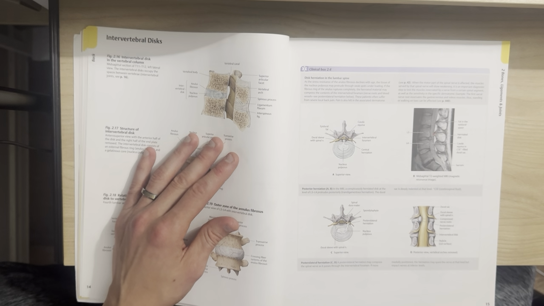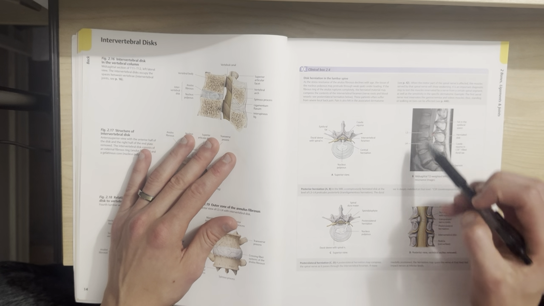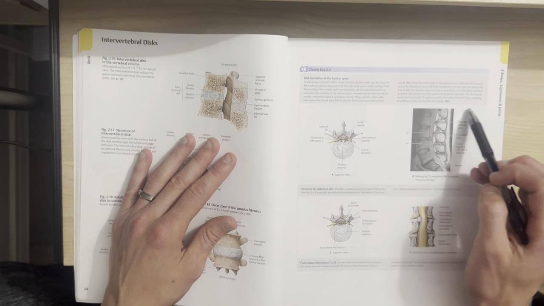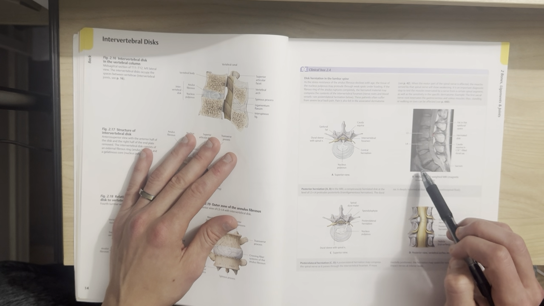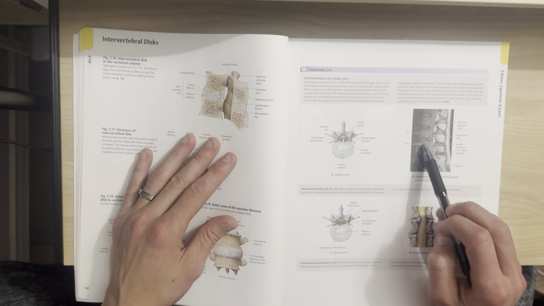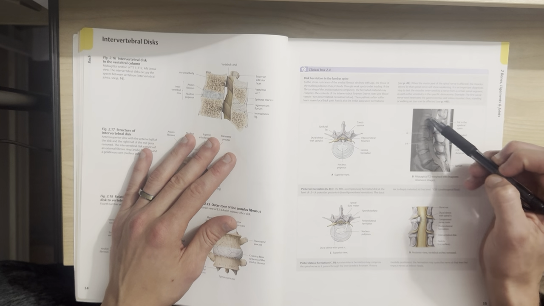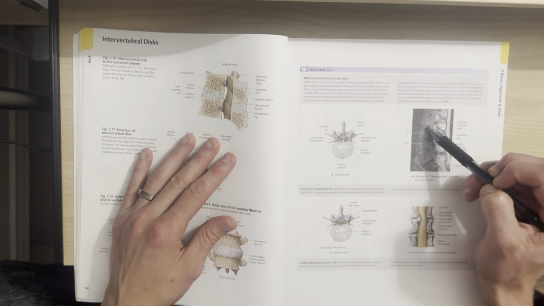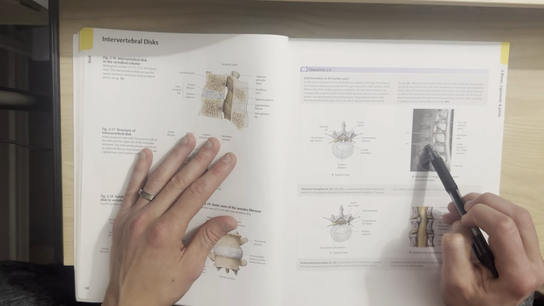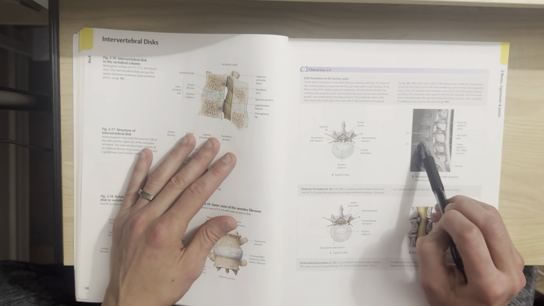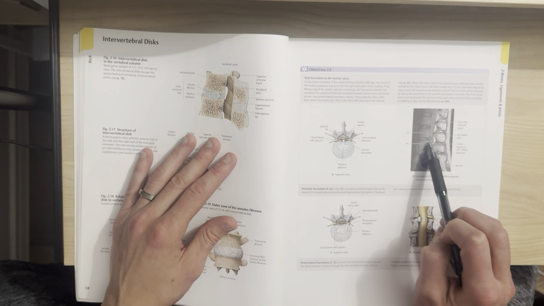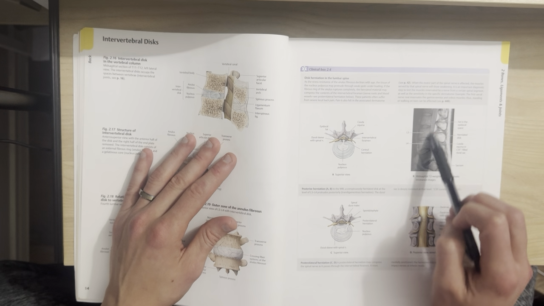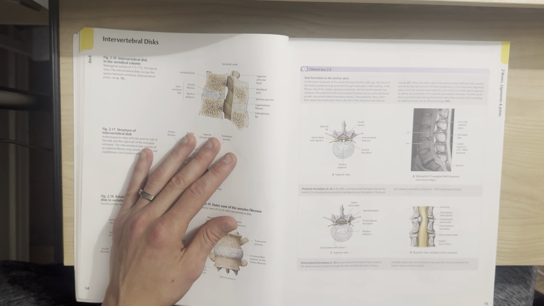So, let's get into this a little bit. We've got a radiographic image here, and fat in the epidural space is indicated here, and then here is a herniated disc. So, let's compare here. Normal, normal, and then we've got a pretty clear herniation, kind of where the nucleus pulposus is leaching out into the spinal cord area here, so that's obviously very problematic.